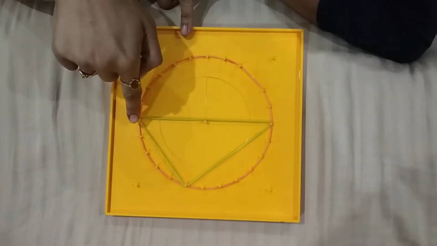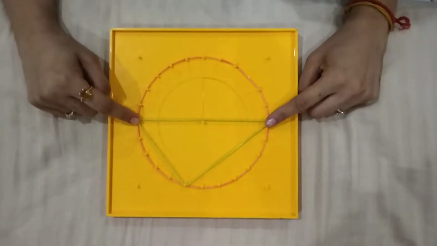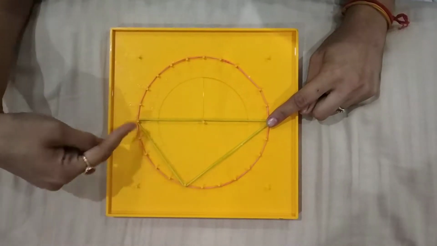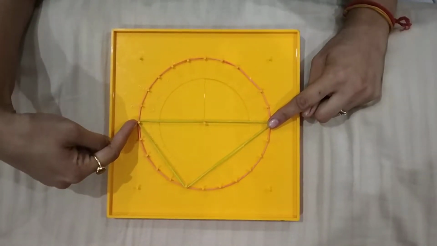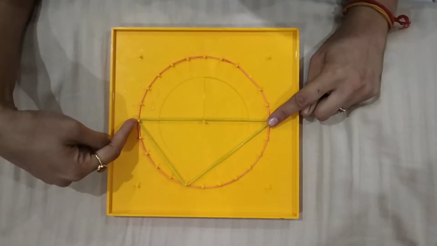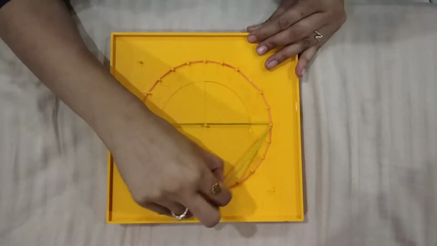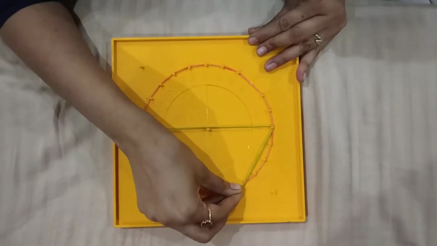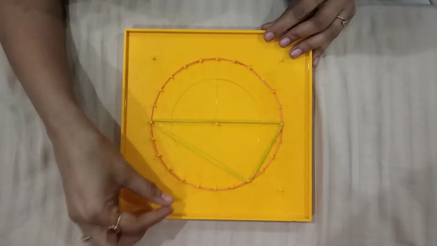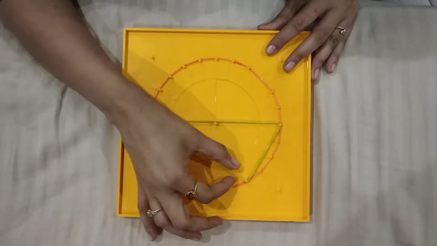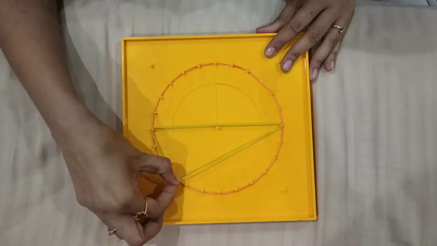As you can see, these two points being the end points of a diameter, they are making an angle of 90 degrees in a semicircle. This tells me the fact that the angle in a semicircle is 90. To explain the concept further, I can change the direction of the rubber band to make another angle in the same semicircle, and you can see this also turns out to be 90.